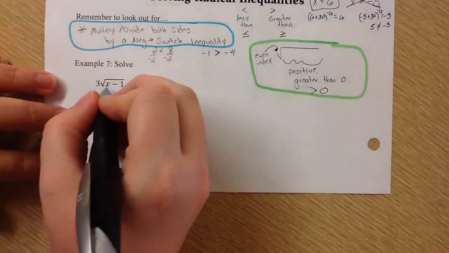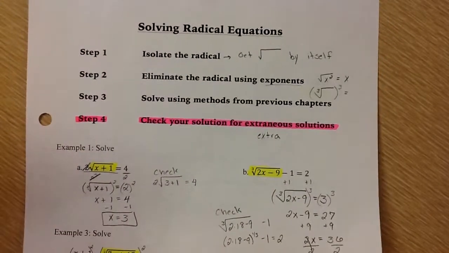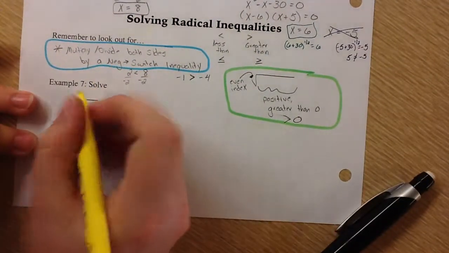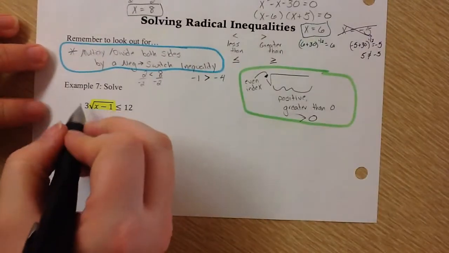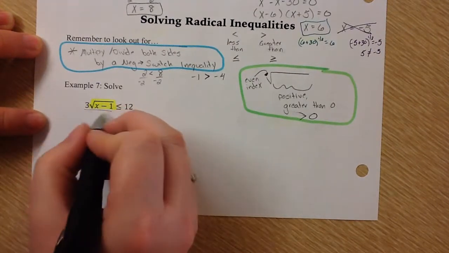So here again, first step, isolate the radical, right? So we want to get that radical by itself. To isolate this radical right here, we would need to divide both sides. Right now it's 3 times that radical, so I would need to divide both sides by that 3.